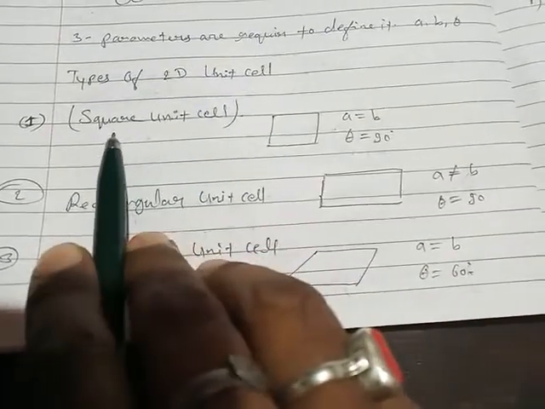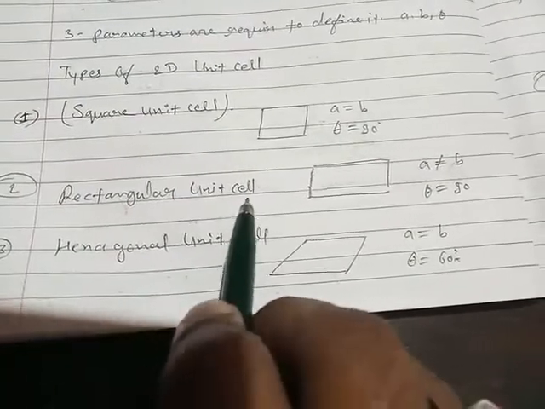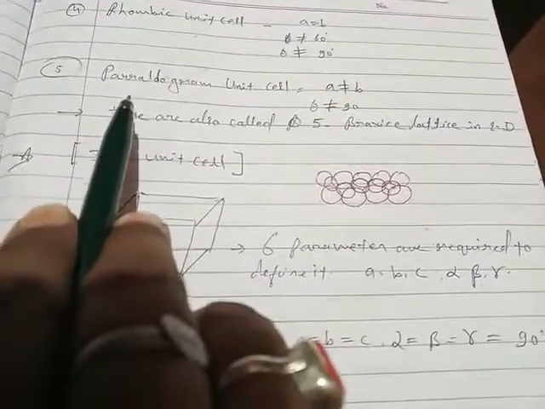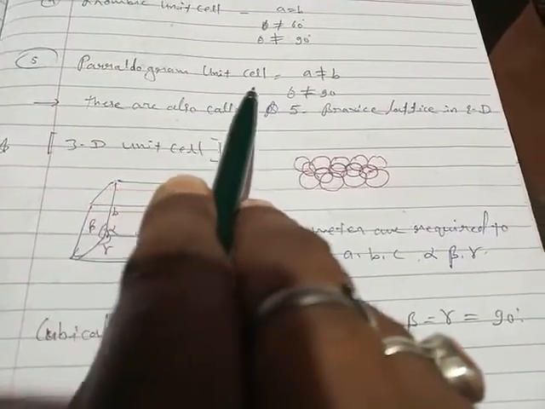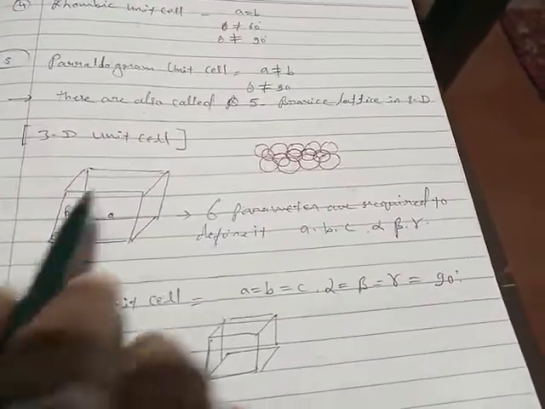Two-dimensional unit cells are of five types: square unit cell, rectangular unit cell, hexagonal unit cell, rhombic unit cell, or parallelogram unit cell. So these are the five types of two-dimensional unit cell.